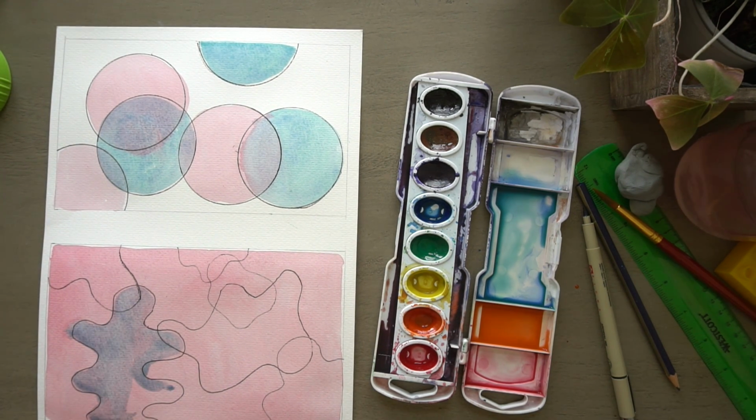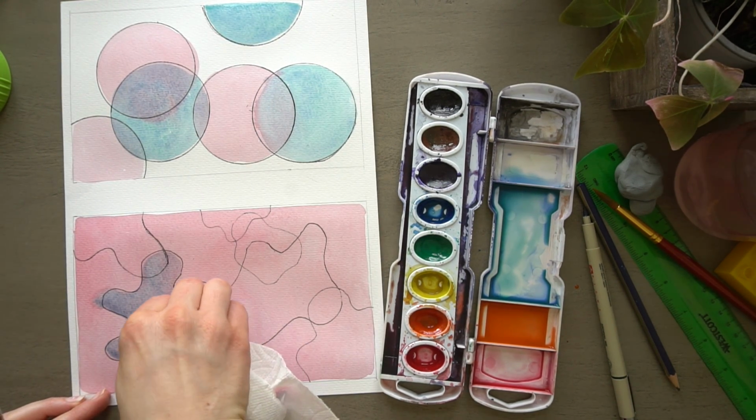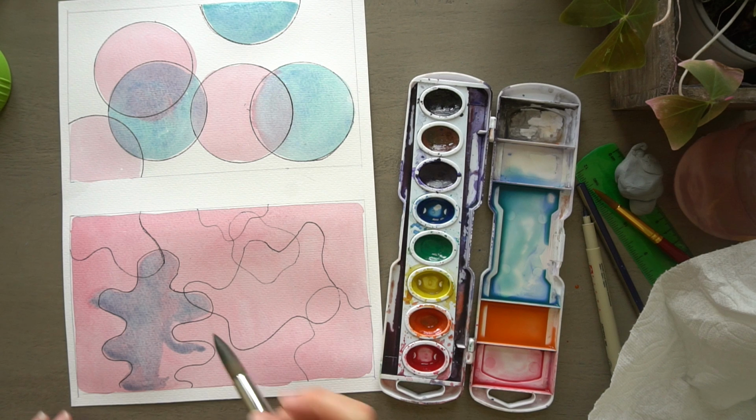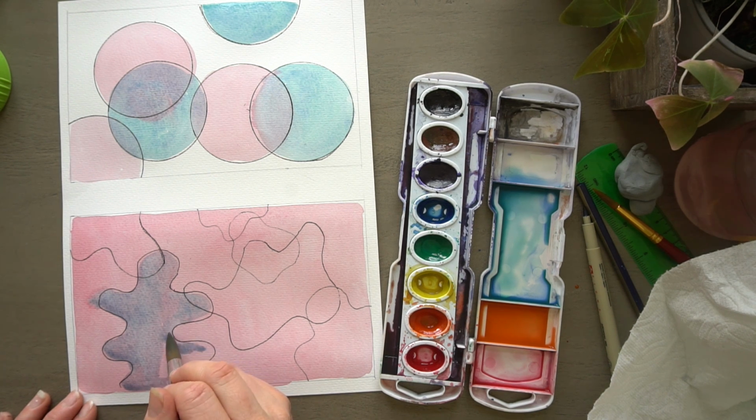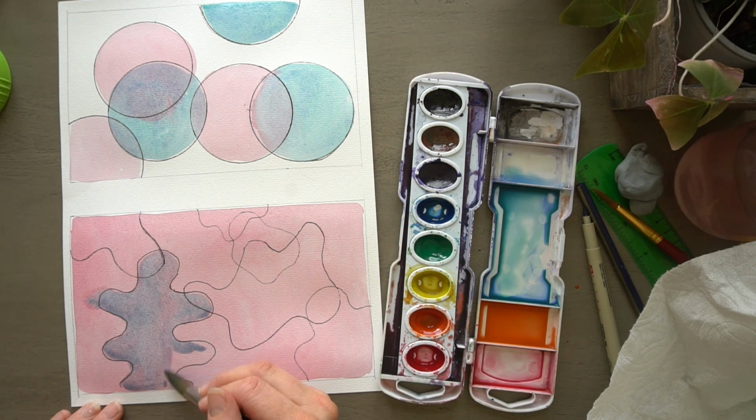And if you do go over your line and you didn't want to, like I didn't right there, I'm just gonna grab my paper towel and just pick that up really quick. Bet you didn't know you could erase watercolors. Oh, look, it's kind of bleeding out right there, but that's okay. I'm just gonna let it.